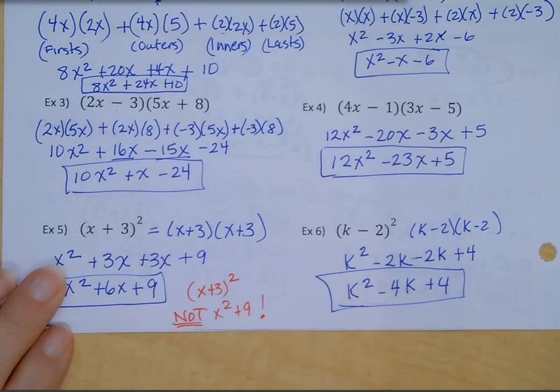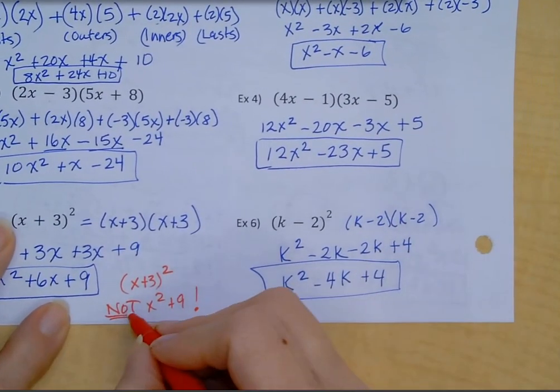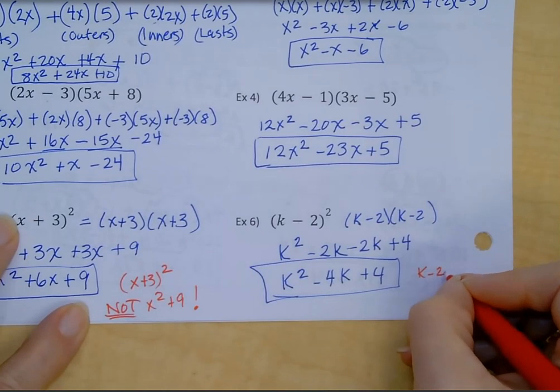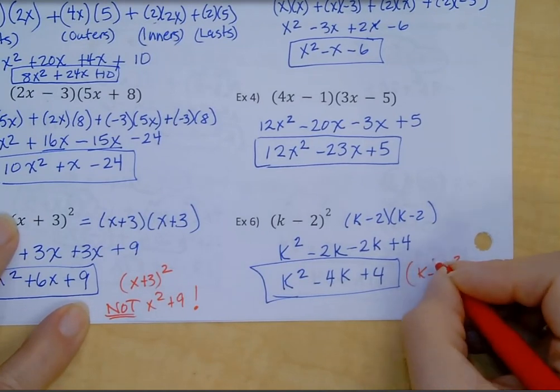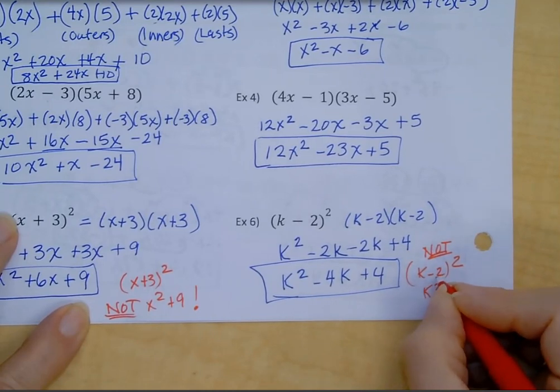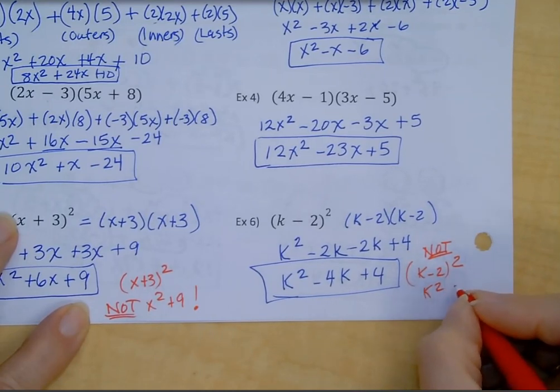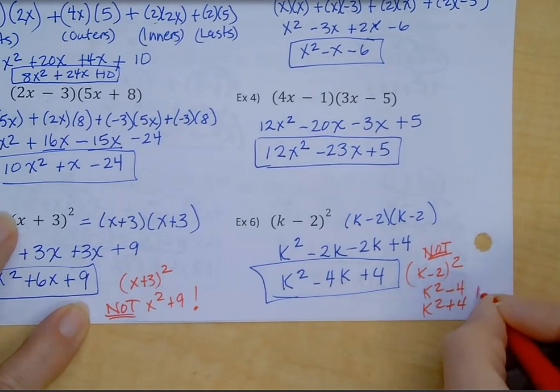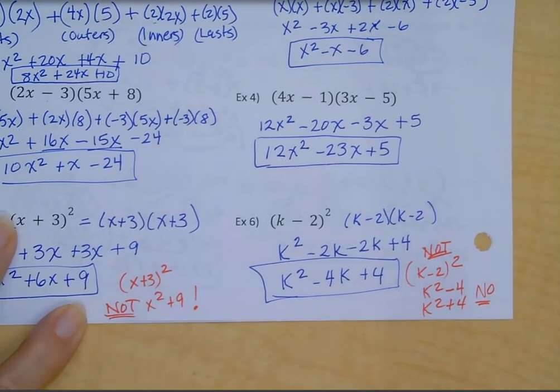Also this one, same thing here. I'm going to write not. It's not k squared minus 2 squared, so it's not k squared minus 4. It's not k squared plus 4. Absolutely no. Okay. All right, thank you.